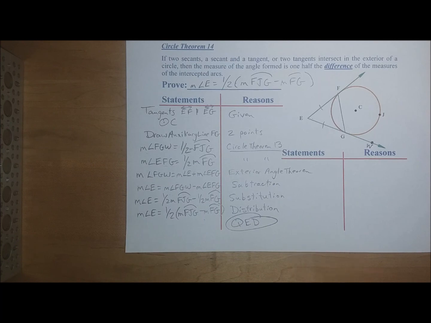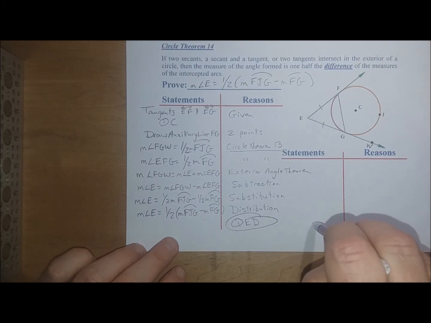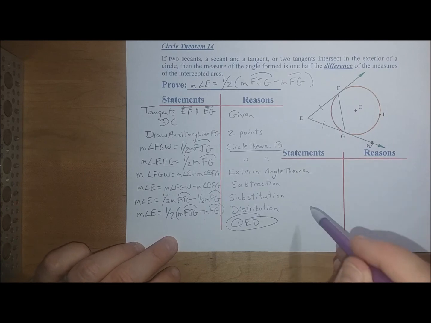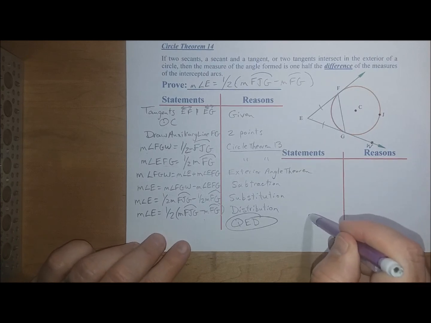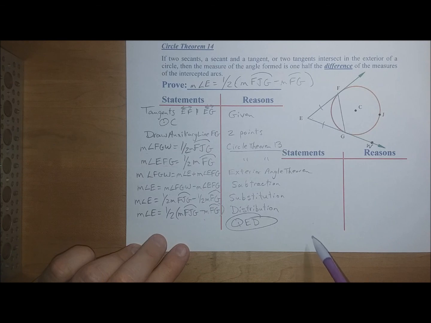All right. That is my proofs for the circle theorems in this last lesson on secants, tangents, and angle measures. I hope you guys found them helpful. Feel free to pirate some of these ideas if you happen to have homework problems that ask you to prove some of these theorems.